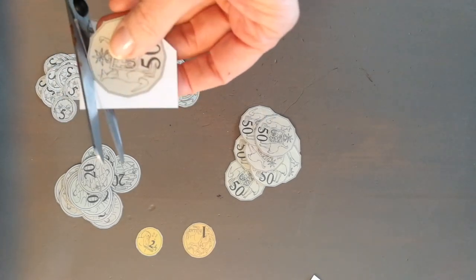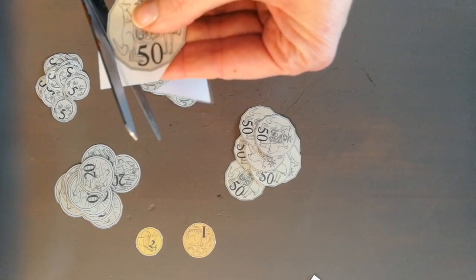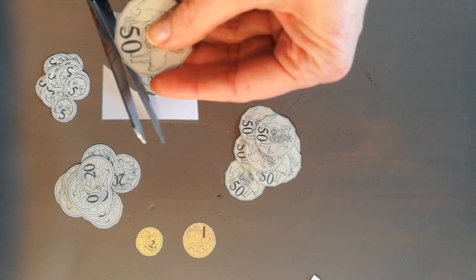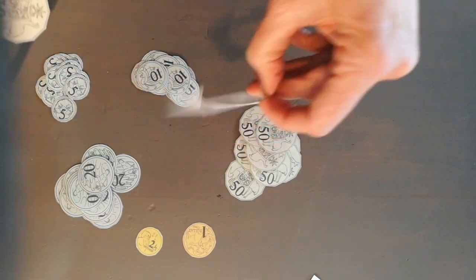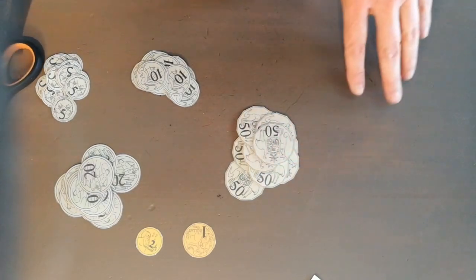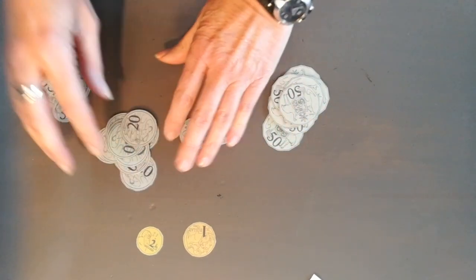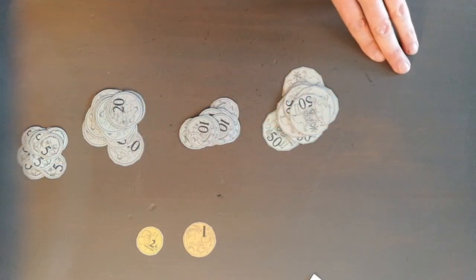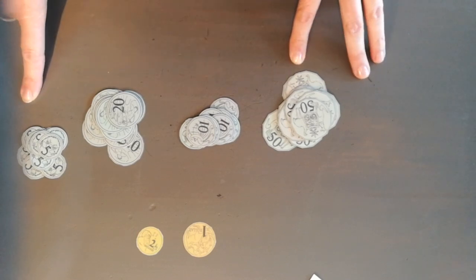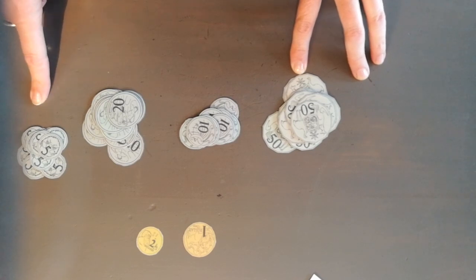Can anybody tell me what you notice about the coins? What might be the same? What might be different? There's lots of things, isn't there? There are lots of similarities and lots of differences. Can you tell me anything that's the same about these 4 different coins? That's right, they're all the same colour. They're all a grey, or as we would say if you had the real coin, they are silver.